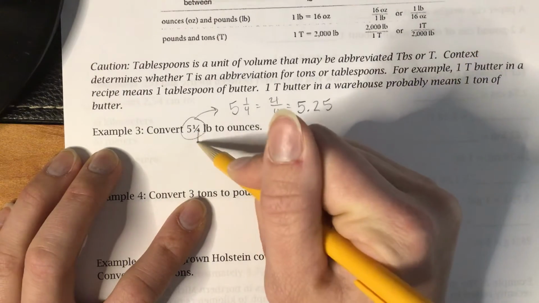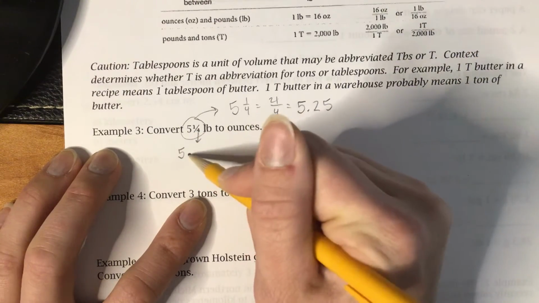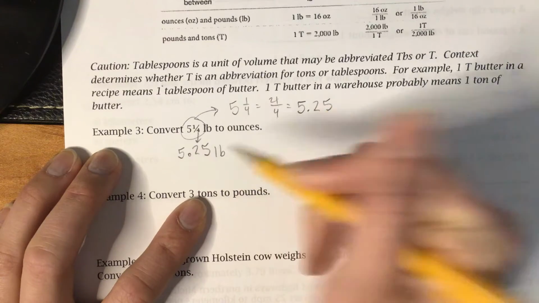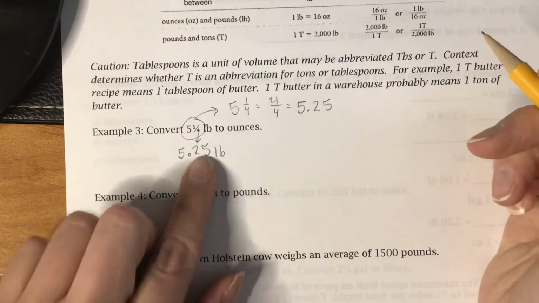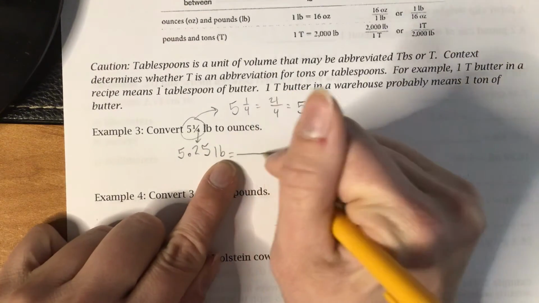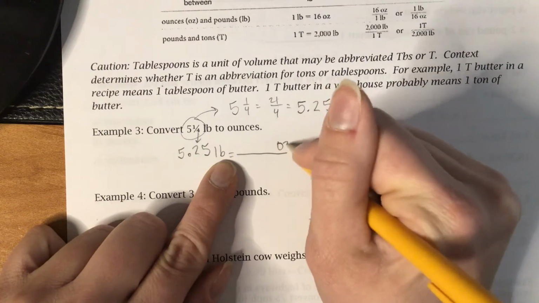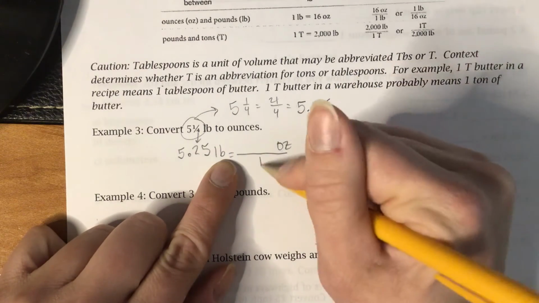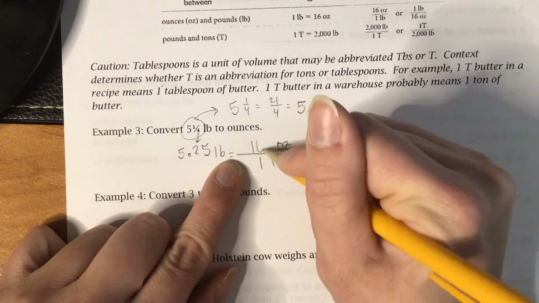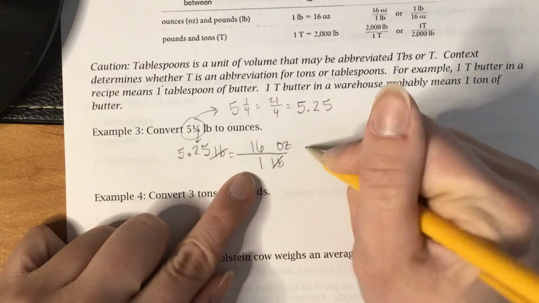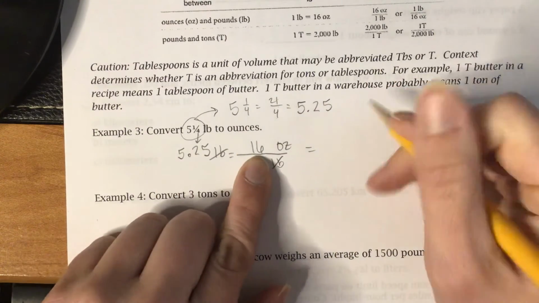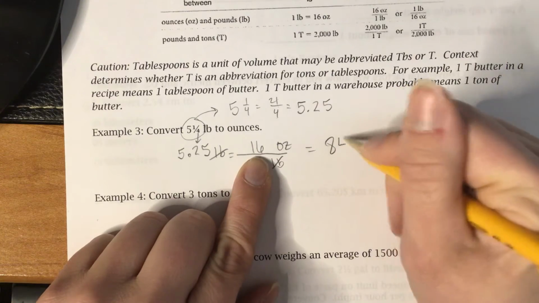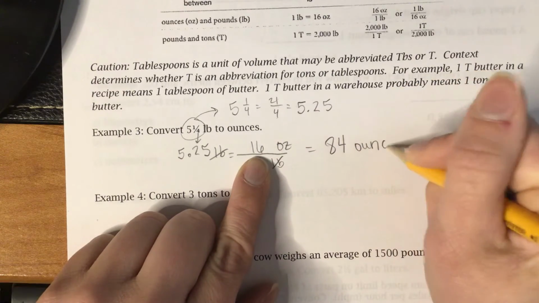Or you could remember that 1/4 means 0.25 and convert it to a decimal. That's the easiest way to go about this. Then we're going to convert to ounces. What do you know about 1 pound? We know 1 pound is 16 ounces. Multiply 5.25 times 16, and we get 84 ounces.